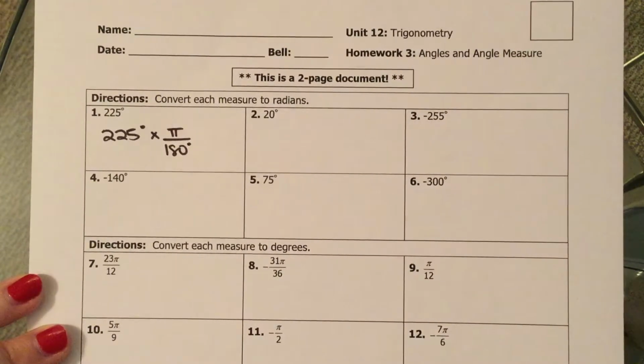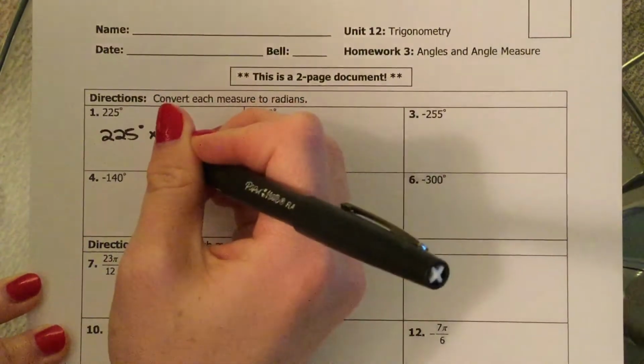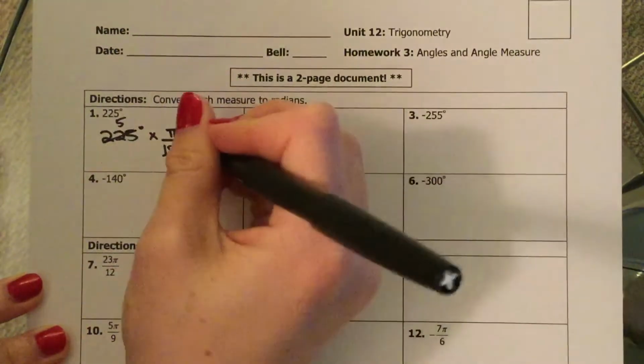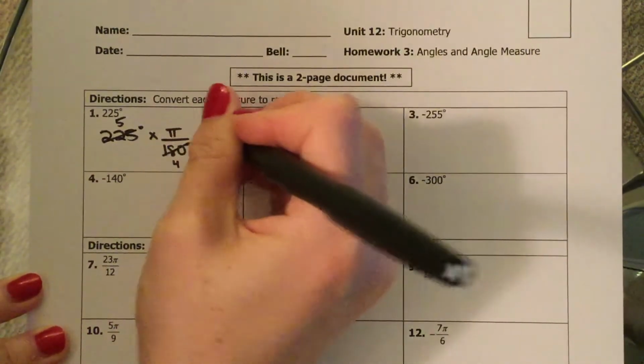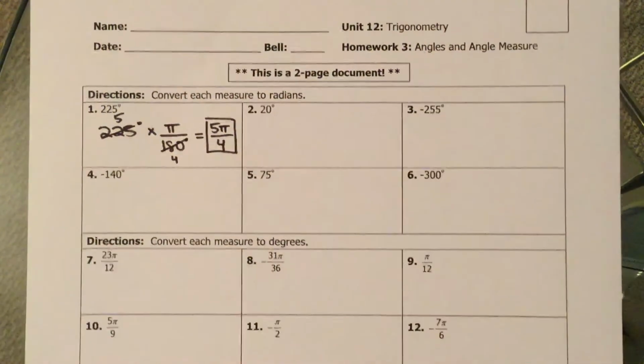So the 225 over 180, you can cancel out, let's see, 45. Reduce this down by 45 and you get 4 here. Reduce this down by 45 and you get 5. So this reduces down to 5 pi over 4. That would be the new radian measure.